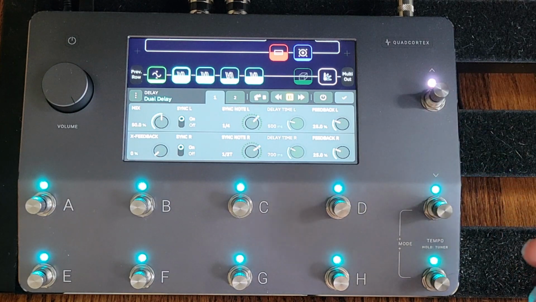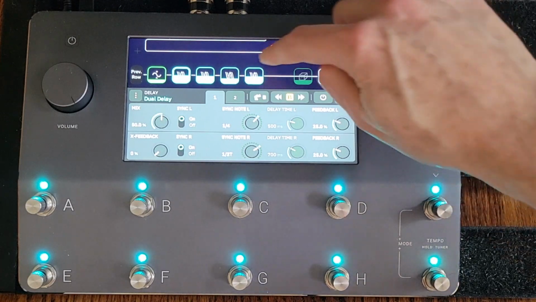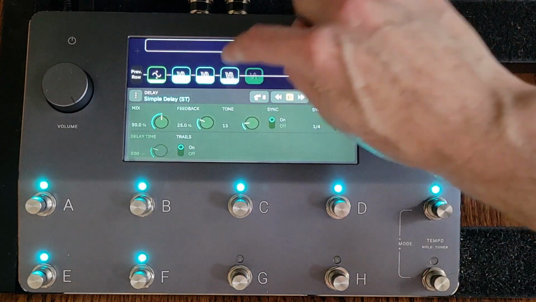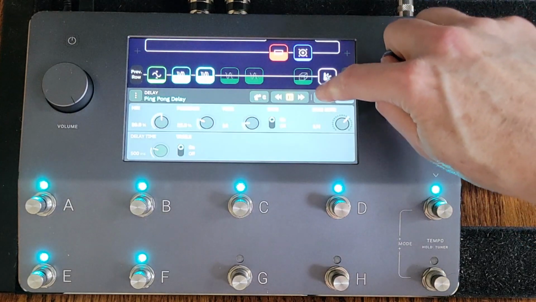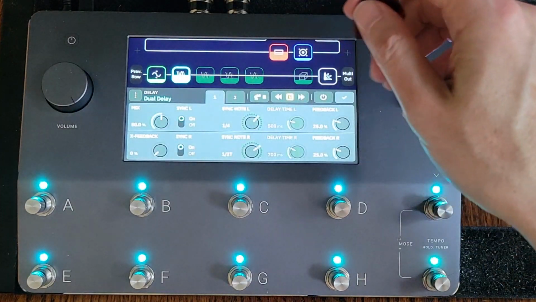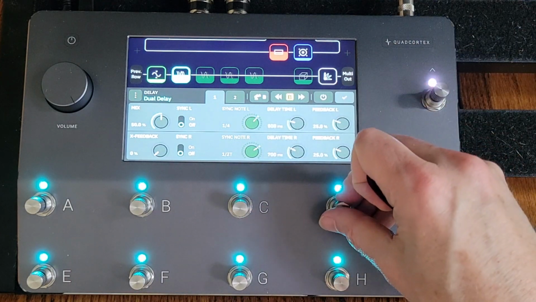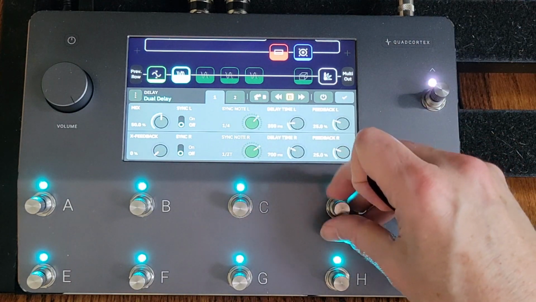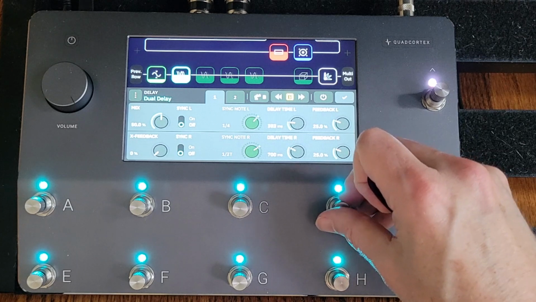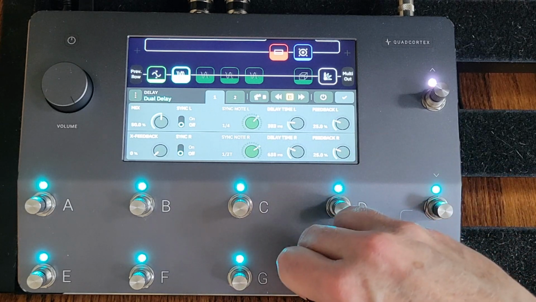So, if you want to run two delays, let me turn the other ones off. Let's say you want to do an Andy Timmons kind of thing. So you run like 380, somewhere around there, and the second one, somewhere around 500.